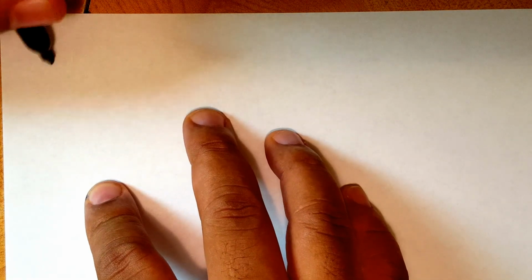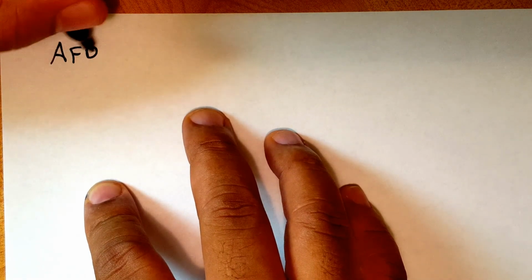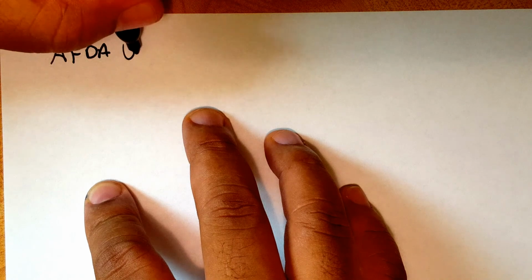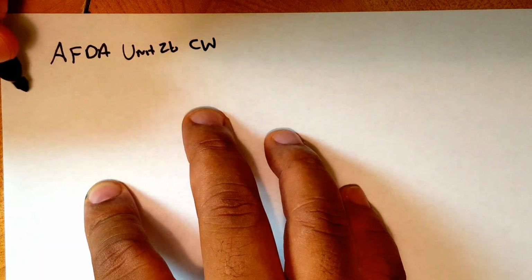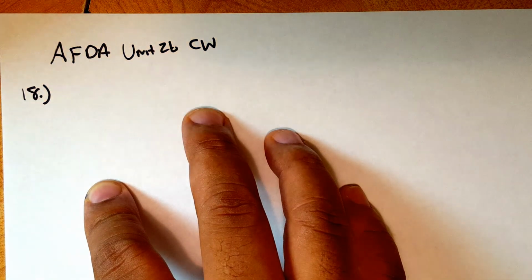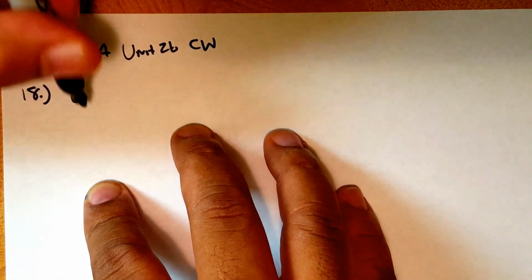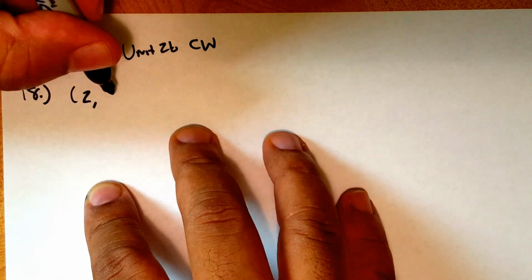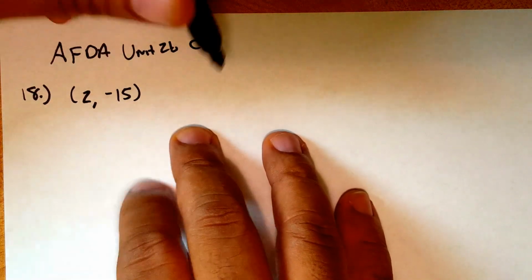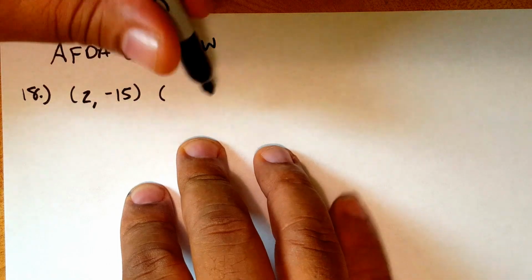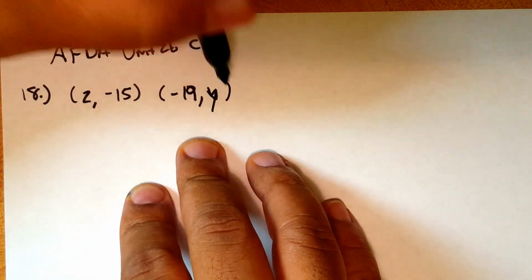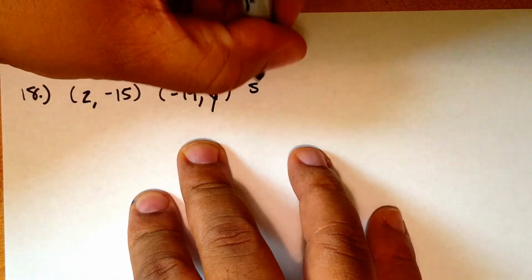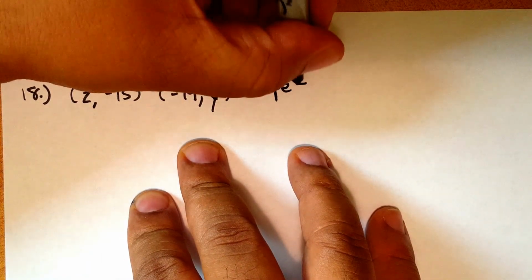So let's take a look at number 18. So number 18, 2 and negative 15 are the points. They give me negative 19 and y. And my slope is 1/7.